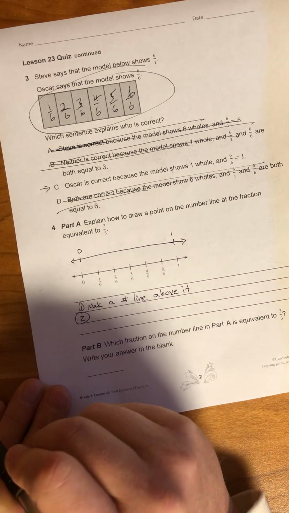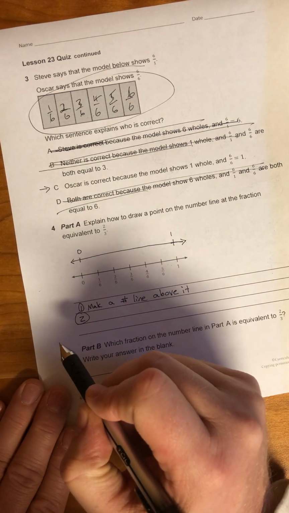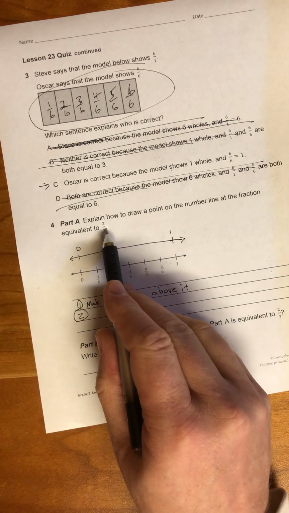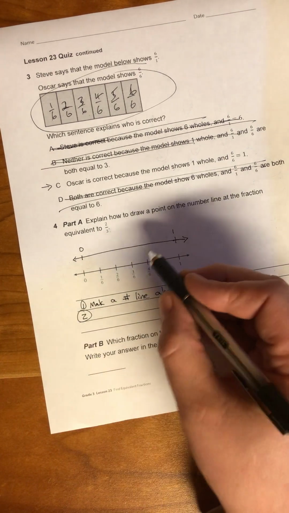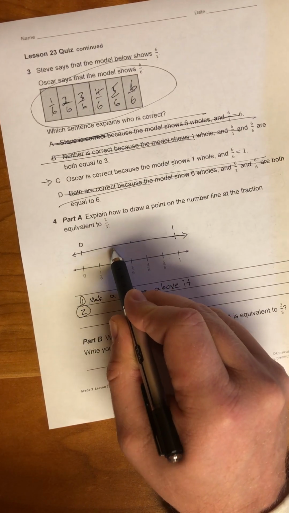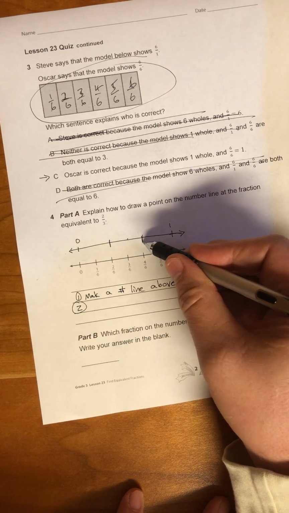Step 2, we have to divide this number line into a different fraction. Well, it's thirds, so we've got to divide this into thirds. That's 3 pieces. So we find the middle, right? You go a little to the left, a little to the right.